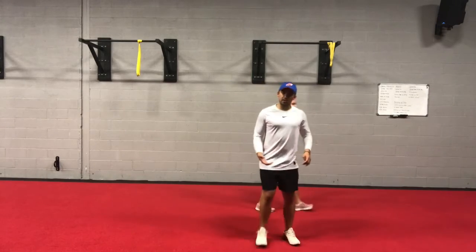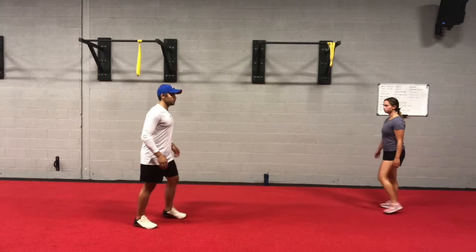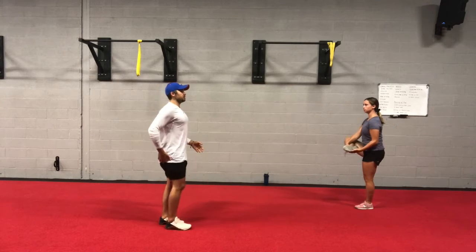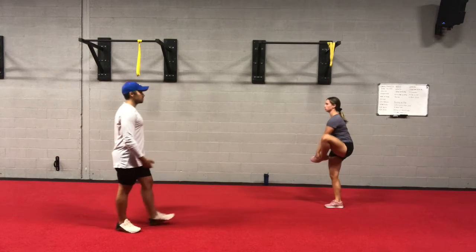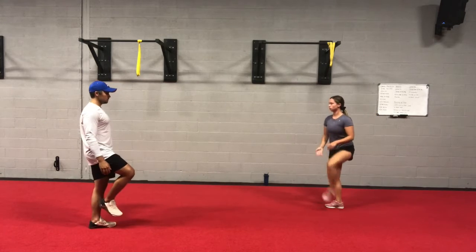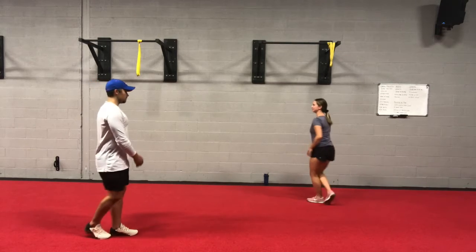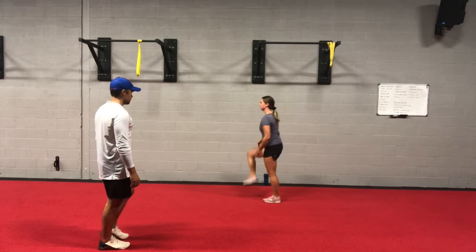Next, what we're going to do is similar to this, but it's going to be a figure 4 hug. In this case, we want to get the foot up, trying to drag your foot up as high as you can, again stretching everything out in that glute, and then you're going to take a few steps and switch legs. Good, take a step forward. Good, excellent.